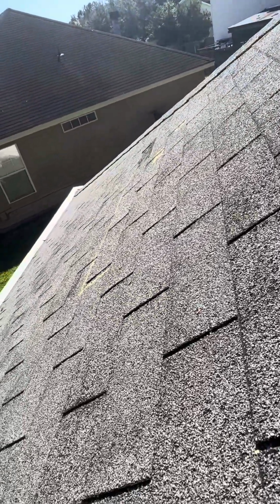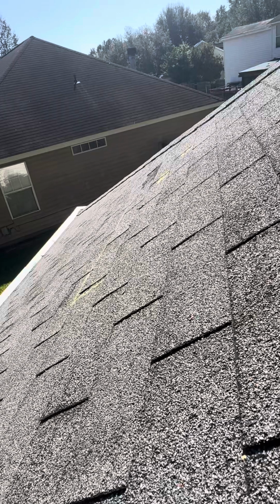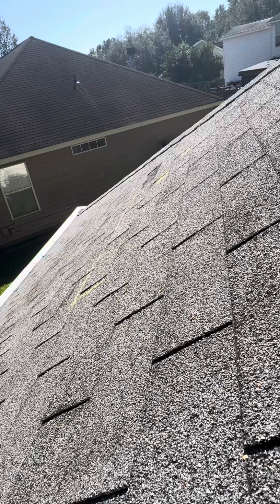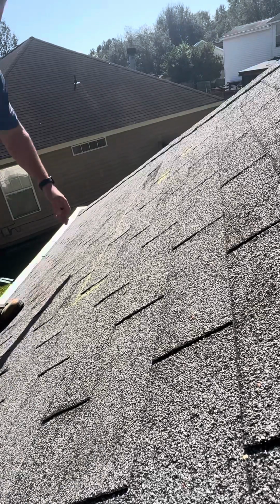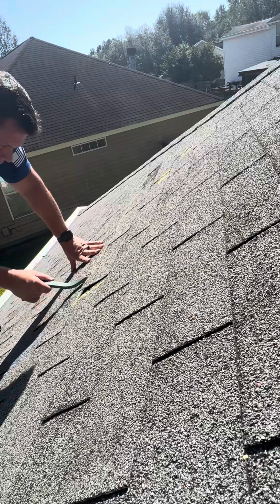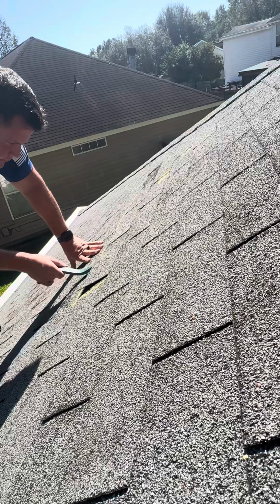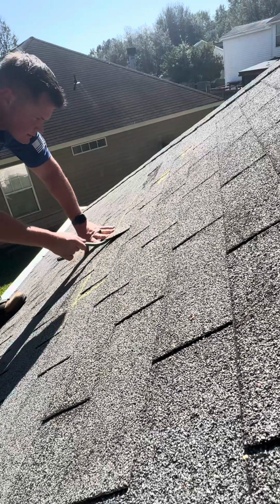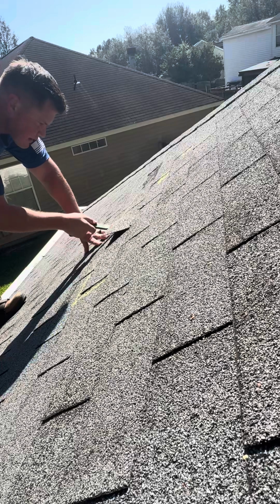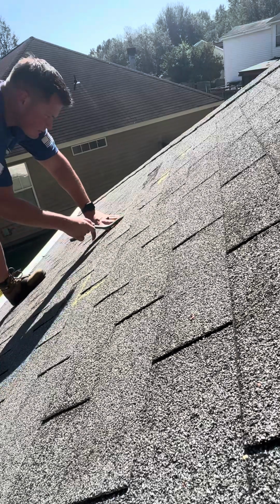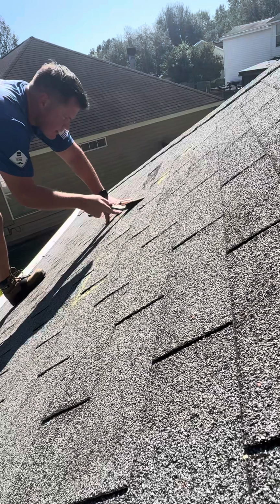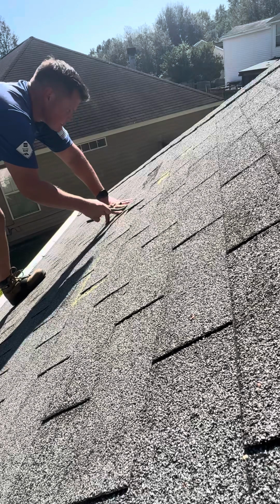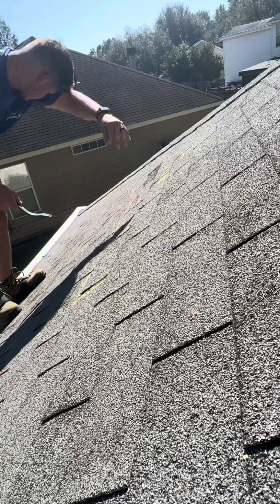So I am a one-man show, so I am sorry for a shoddy angle, but you guys will be able to see real time what I'm doing and how I'm doing it, okay? I'm a one-man show today, so I'm going to be as careful as I possibly can to prevent further damage. Okay, these shingles are very sticky. They seem to be about 15 years old or so, and they are glued down pretty well. They're not coming up super easy.